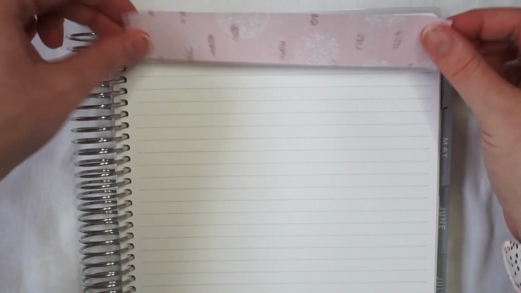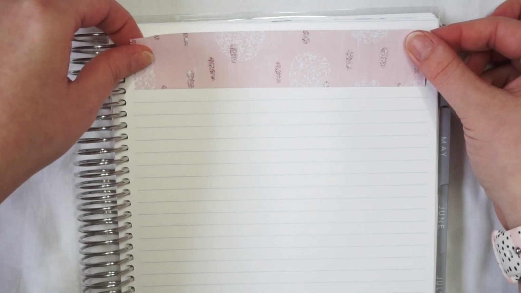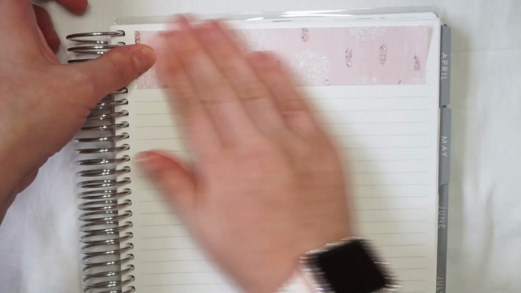Next, I like to have a full page for a transaction log. So your transaction log goes hand in hand with your sinking funds, and that's where you note down if you take anything out of those categories or those accounts.